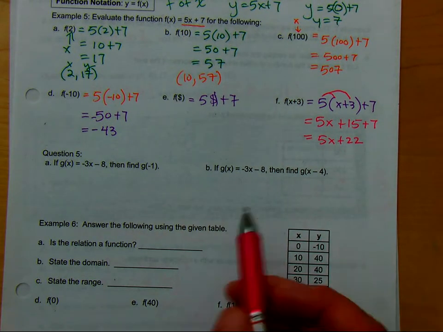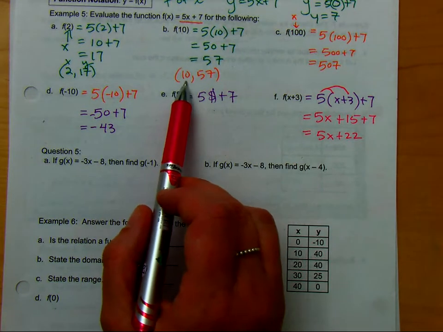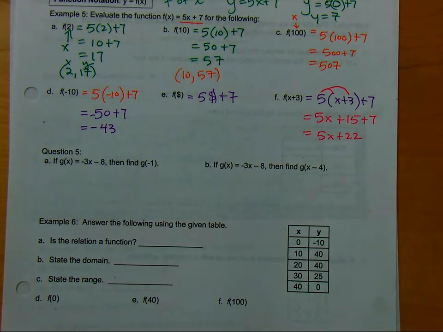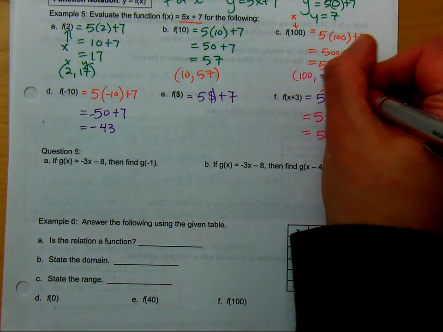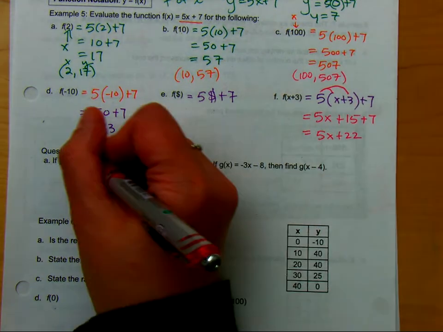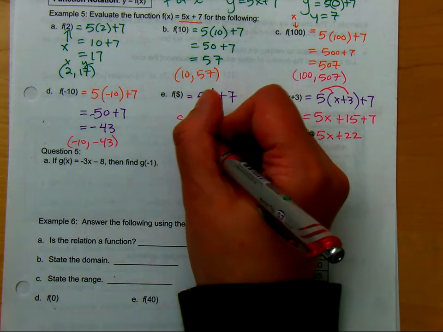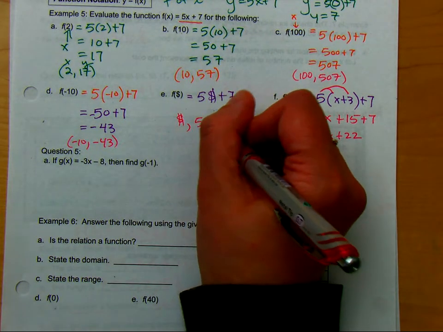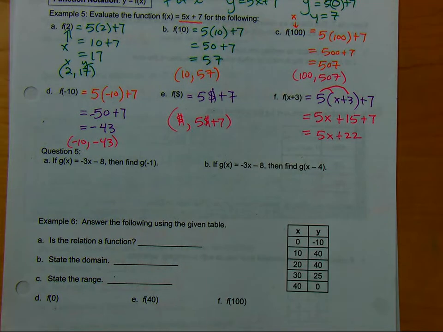Oh, yes, an ordered pair. I was just trying to indicate what it would look like, what the x and what the y was. So for here, this one would be (100, 507). This one would be (-10, -43). This one would be a money sign, 5 money sign plus 7, but that doesn't really make sense on a graph. How are you going to graph that?